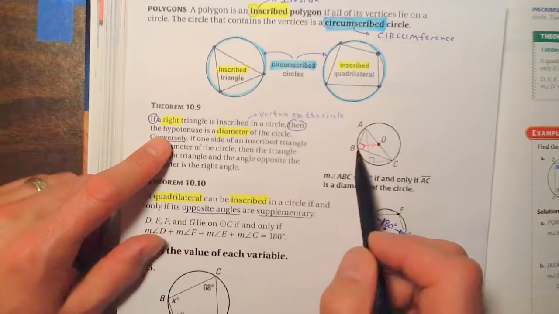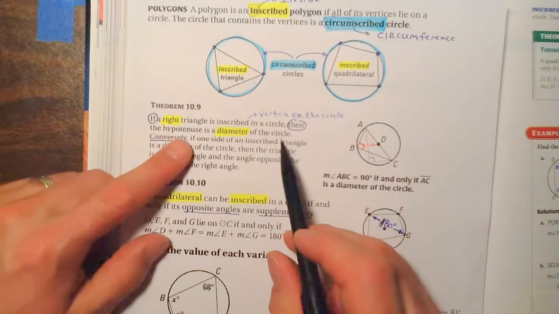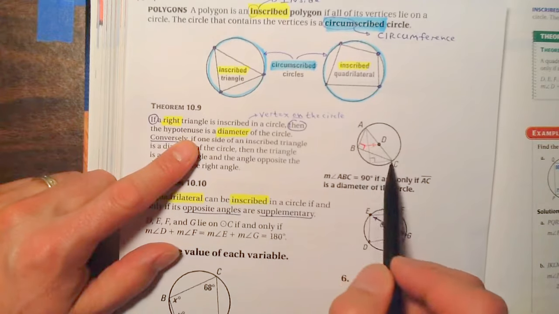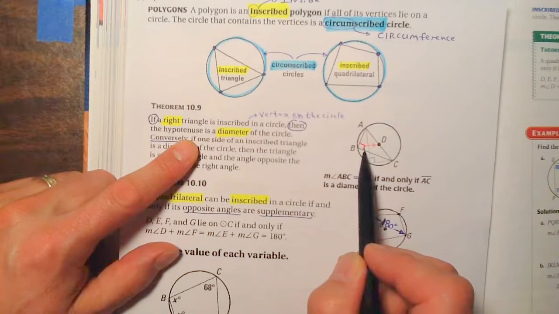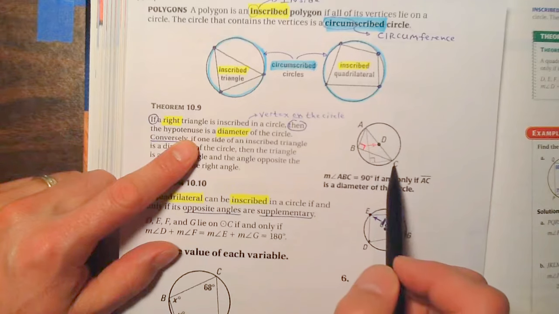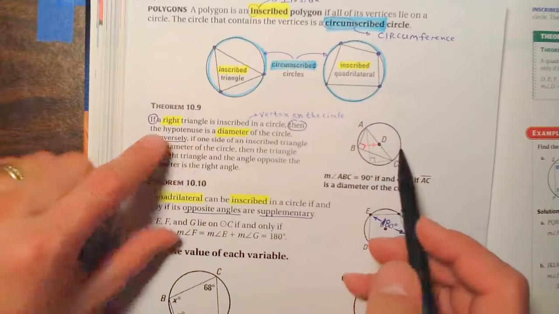If that's the case for a right triangle, then the hypotenuse, this hypotenuse across from your 90-degree angle, is a diameter of the circle. So why is that the case?